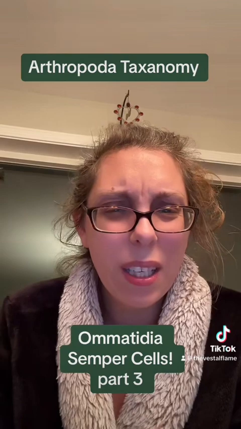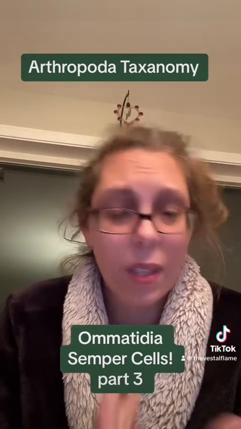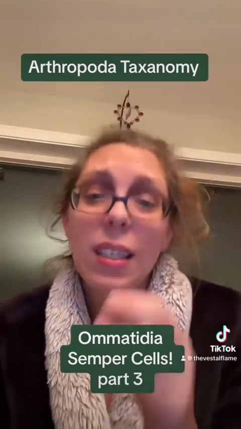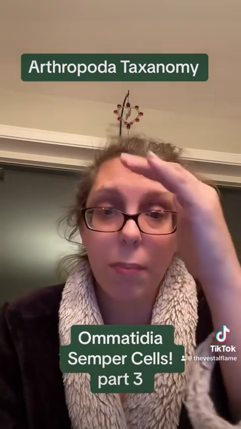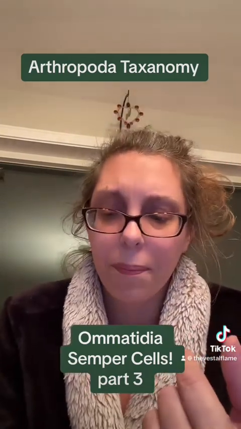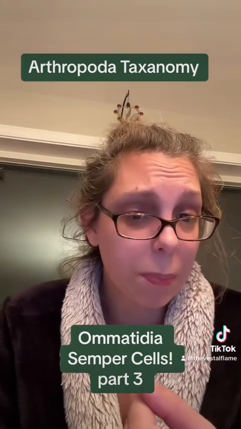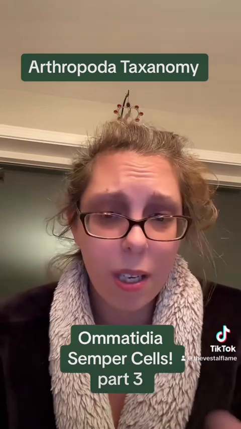Again, they tend to be glass-like because of that crystalline structure of the proteins being packed so tight on top of each other. These are very much the transparent, clear part, and a lot of that has to do with them being hydrophobic.